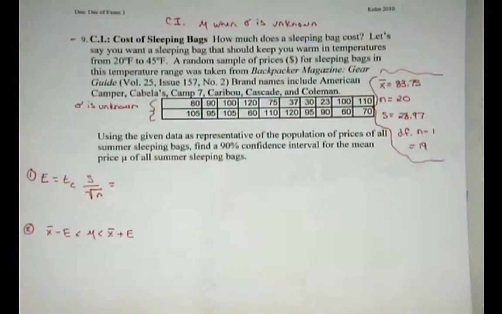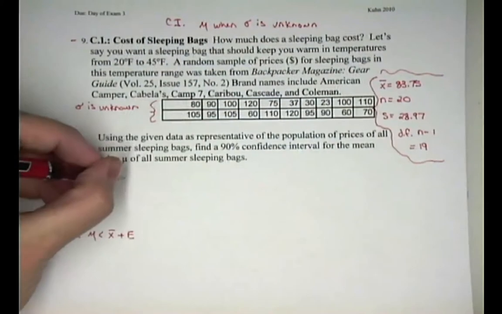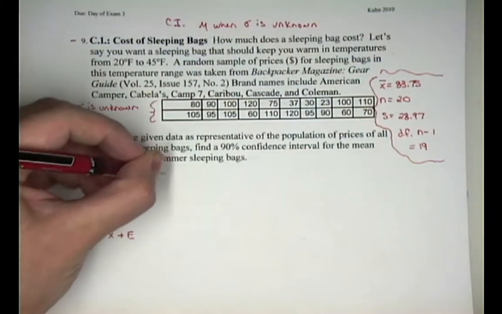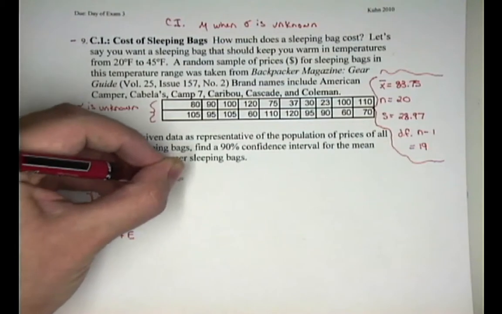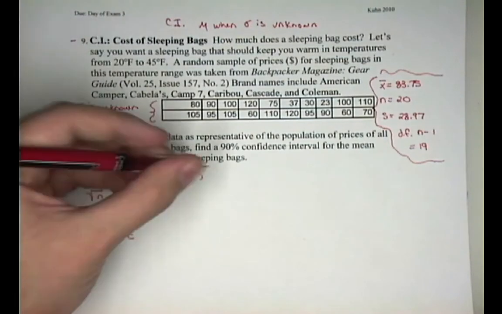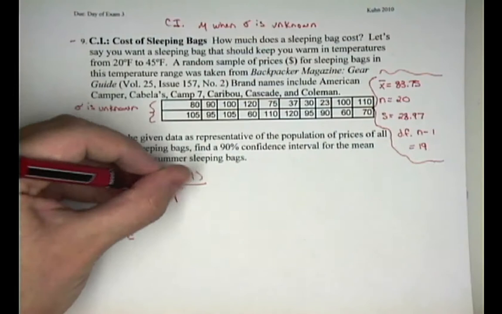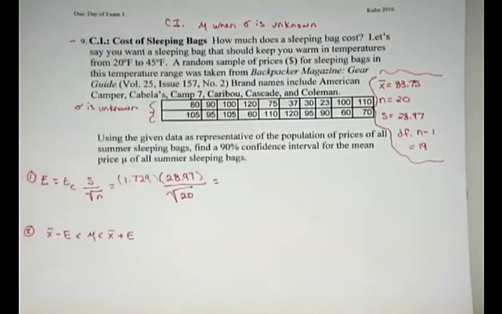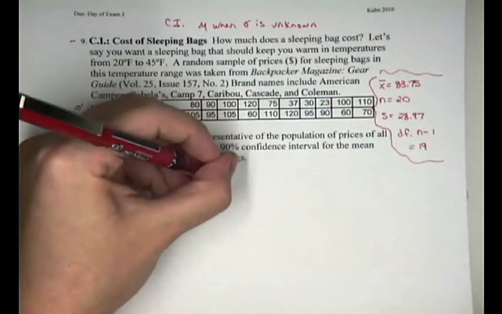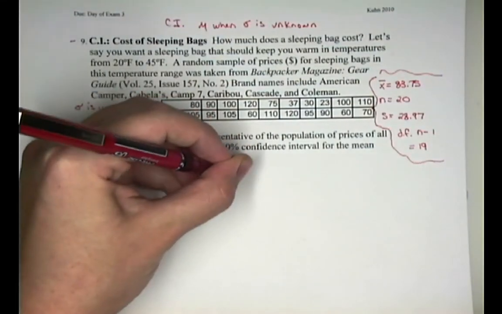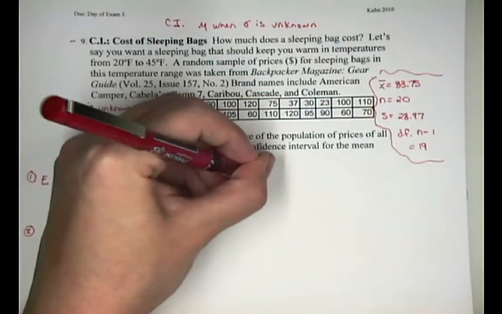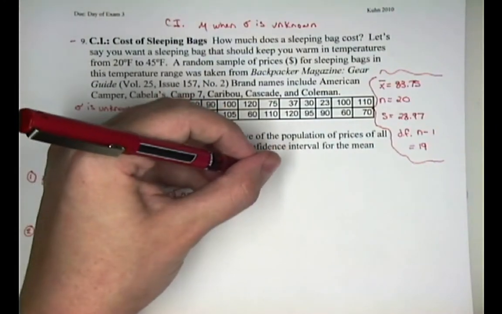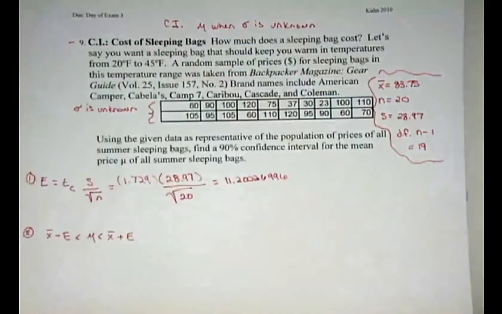So I'm going to remove my t-table and insert that value into the formula, 1.729 times the standard deviation, which I calculated, over the square root of n, which is 20. So when we calculate the error of tolerance, we get a value of 11.2002 6996. Okay?